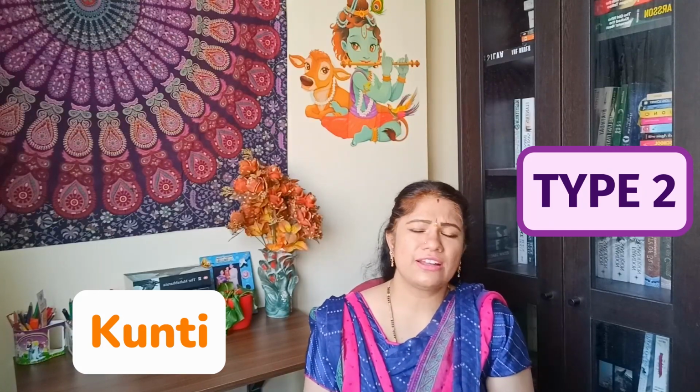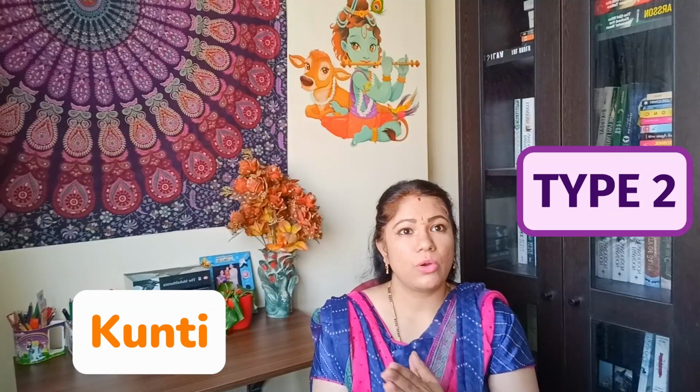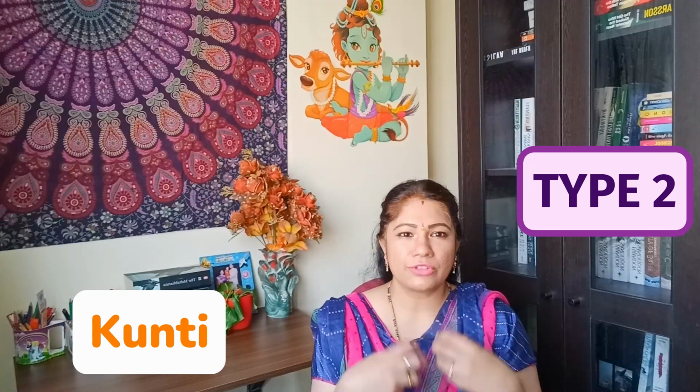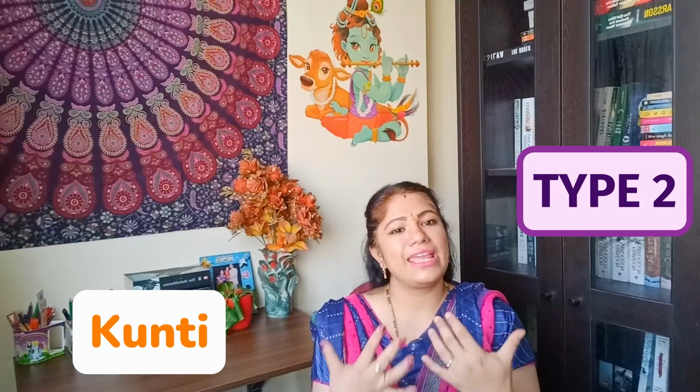She suffered incredibly throughout her life, but her love for her kids never wavered. Kunti is an example of a healthy two. So healthy twos integrate or evolve into a type 4 who can be self-nurturing and self-aware, but unhealthy twos, they can disintegrate into type 8 where they can be brash and controlling.